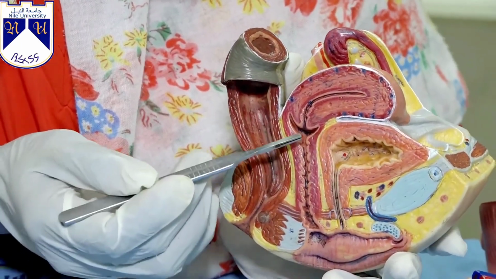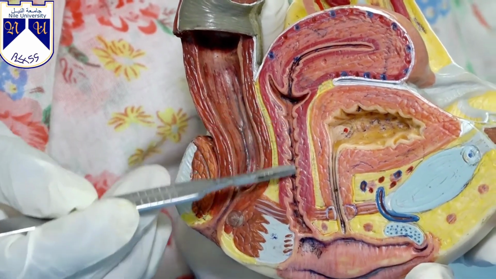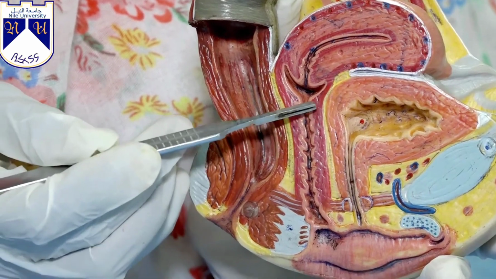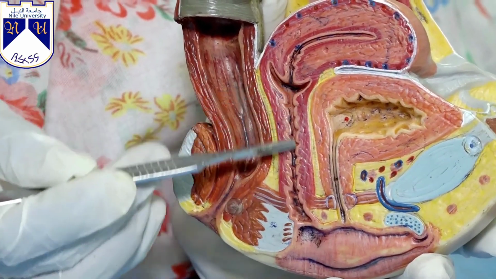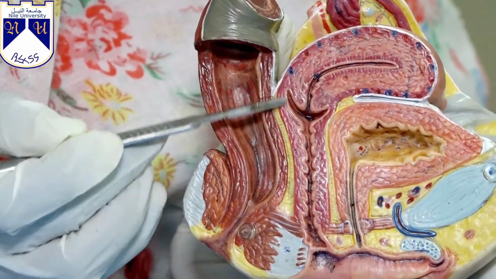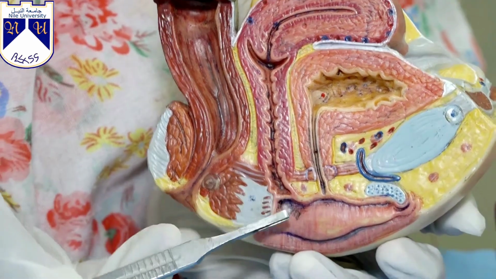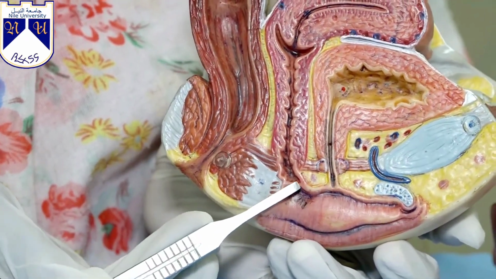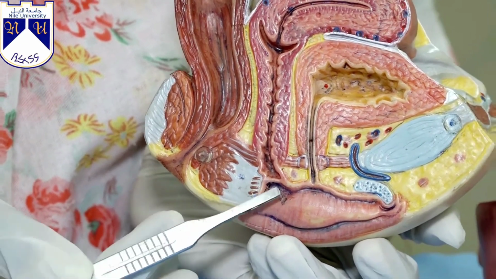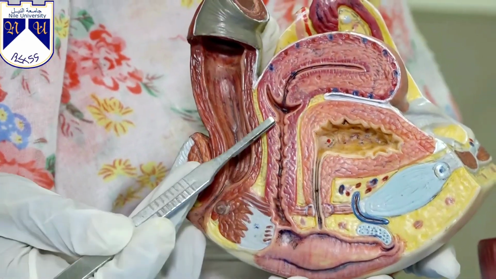Fourth organ, here, this is the vagina. The vagina is a musculo-membranous tube, about 8 to 10 in length. It has an upper part connected with the uterus, and a lower part connected to the outside, and this part is covered by a small membrane called the hymen.